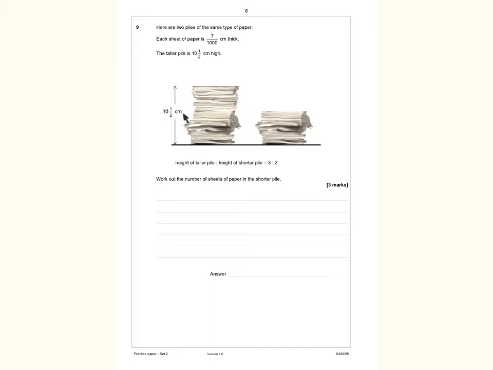So I'll write 10.5 divided by 1.5, and I'll use a calculator for that. Okay, that is 7. Now, this is 7 centimeters high. Let's write that in.